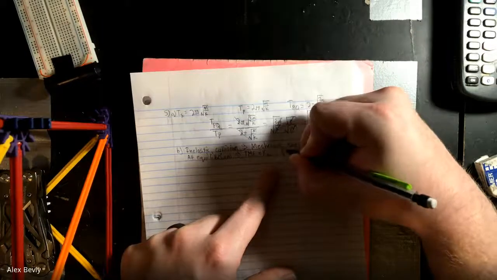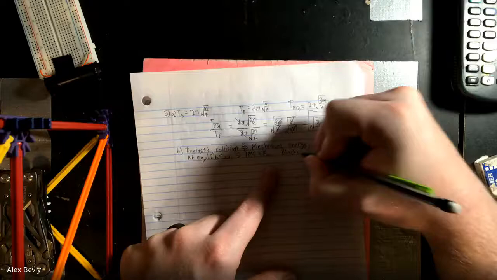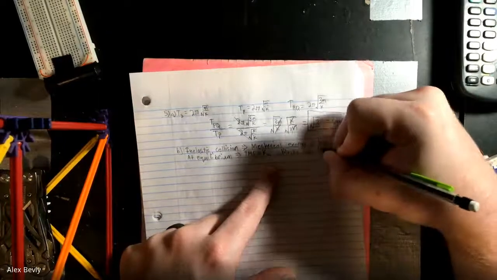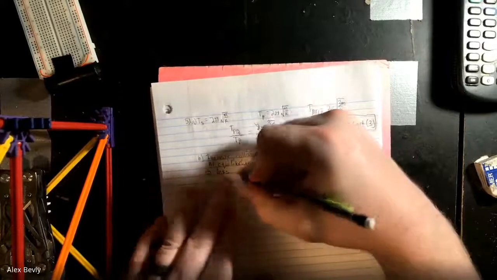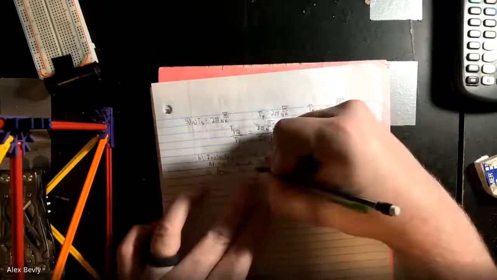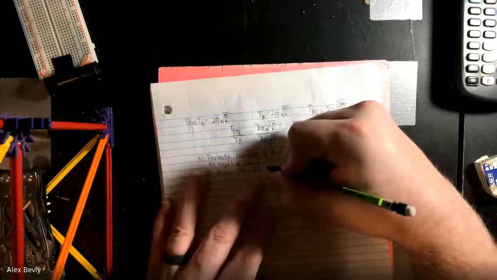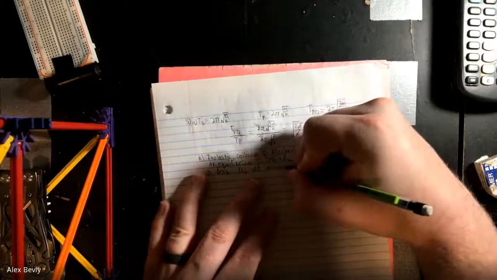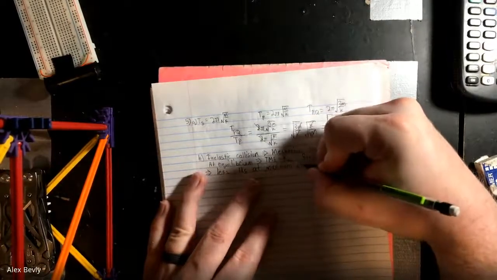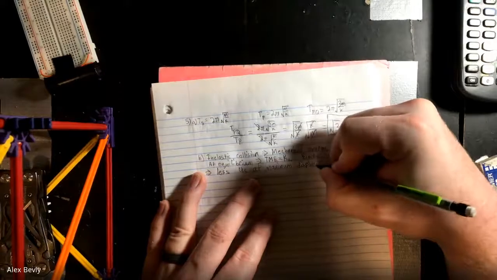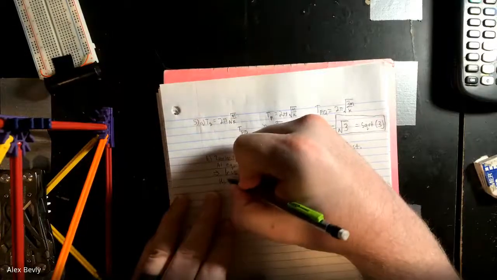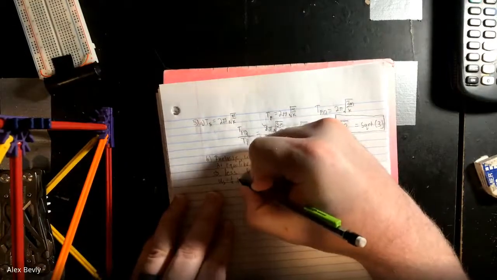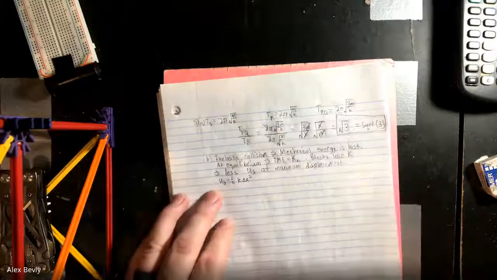So the block loses kinetic energy, which means we have less spring potential energy at the maximum displacement. So if we have less spring potential energy, well, let's look at our spring potential energy as 1/2 spring constant times displacement from equilibrium squared.